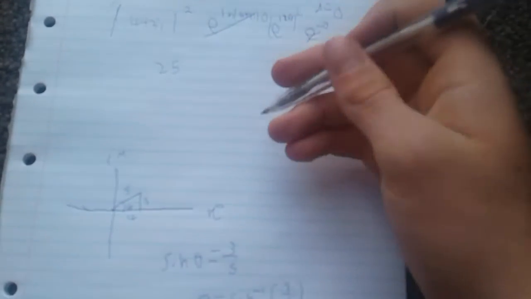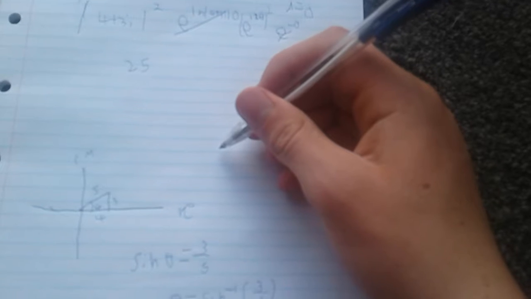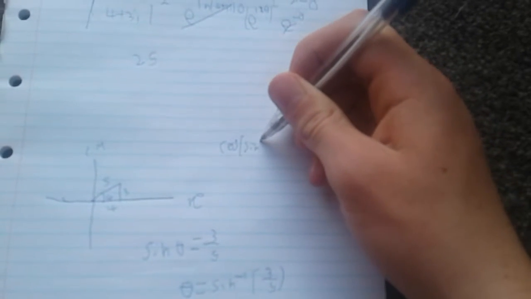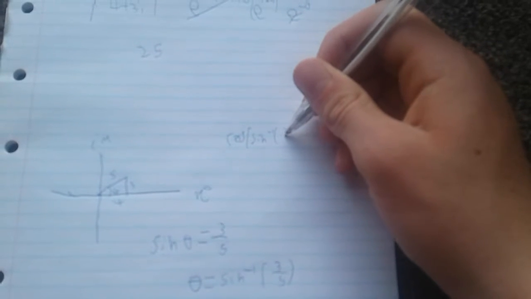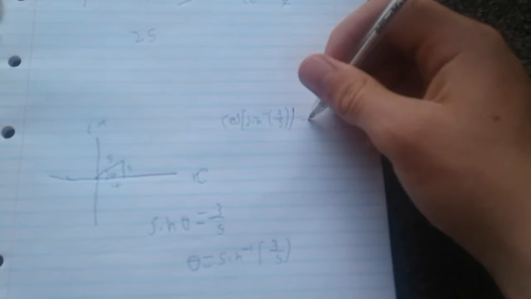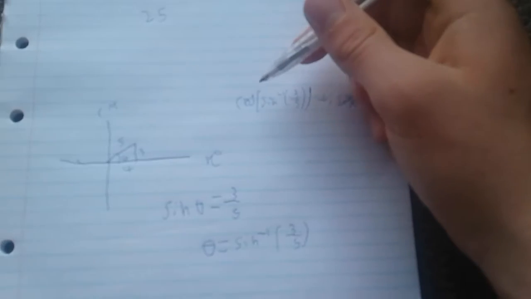Now we can plug this in, and using Euler's formula, e to the i theta is cosine theta plus i sine theta, we get cosine of inverse sine of 3 over 5 plus i sine of the inverse sine of 3 over 5. Now sine and inverse sine cancel, and we're left with cosine of inverse sine of 3 over 5 plus i 3 over 5.